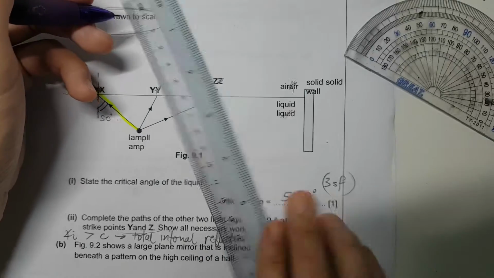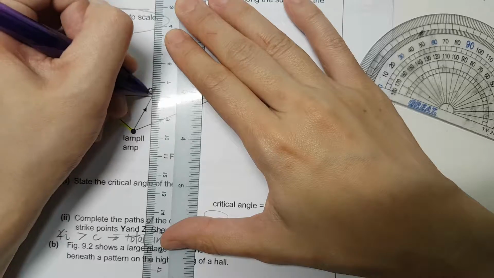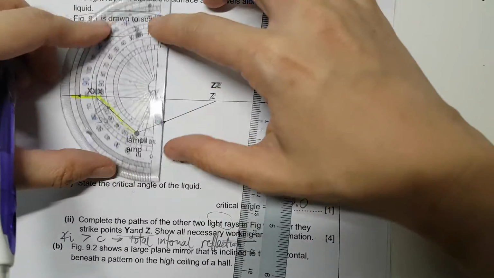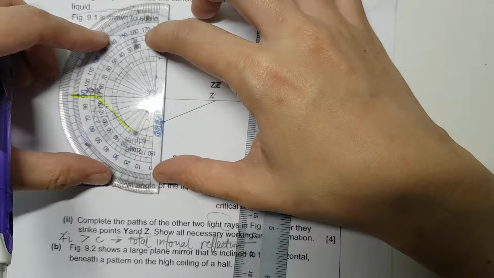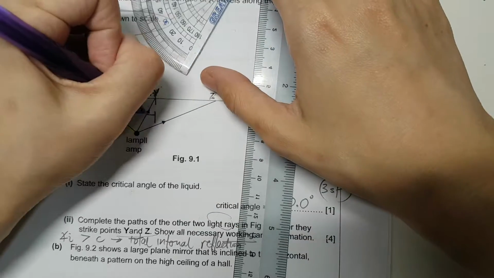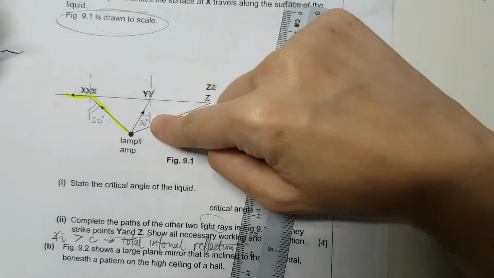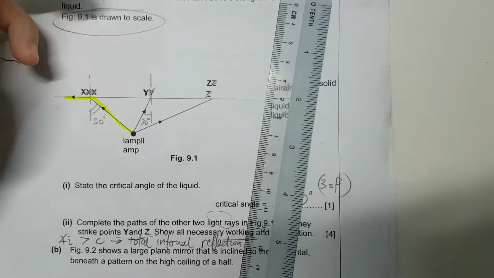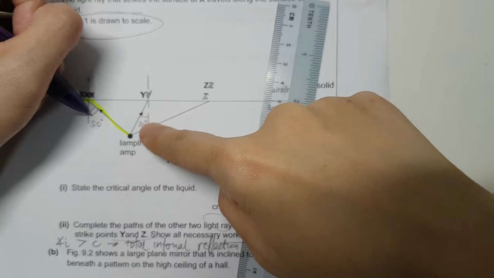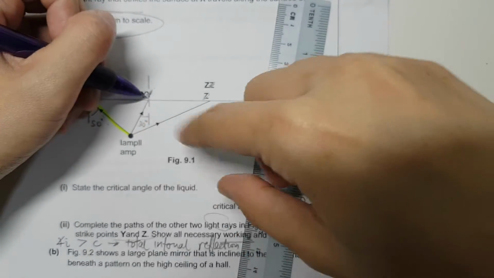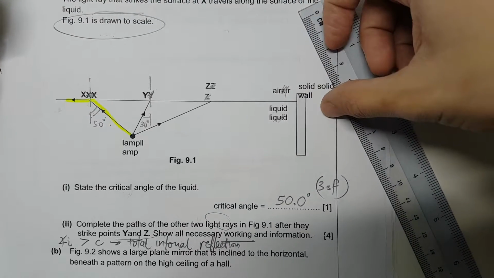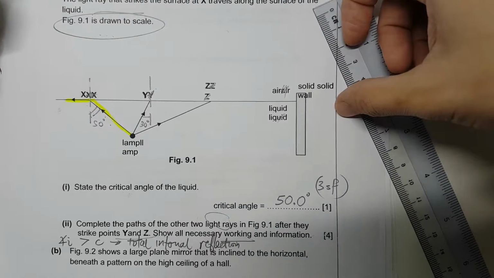Okay, so the normal. Let's find what the angle of incidence is here. It is 30 degrees. This is definitely less than the critical angle, therefore refraction takes place. But how much to refract? We need to calculate.